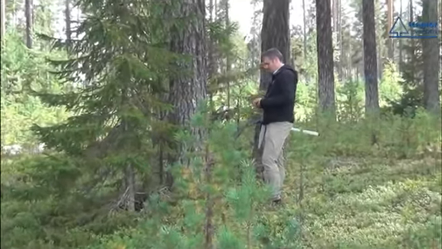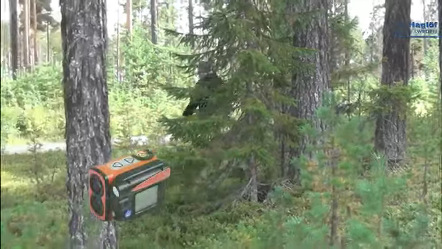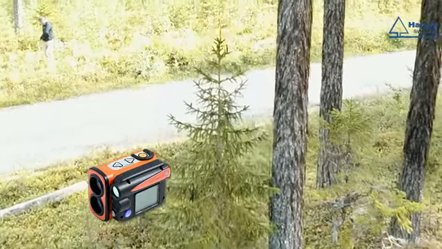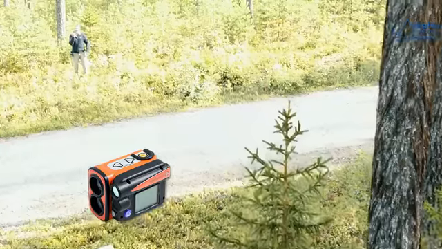The forester also measures the heights of a number of sample trees. The heights are recorded together with other information on the individual tree. Here the forester uses a Vertex Laser Geo to measure the height of the trees.